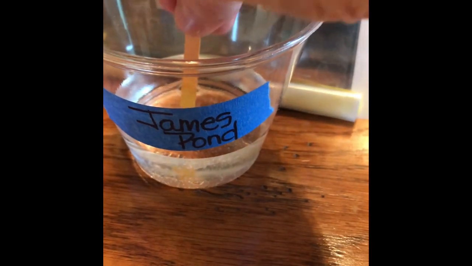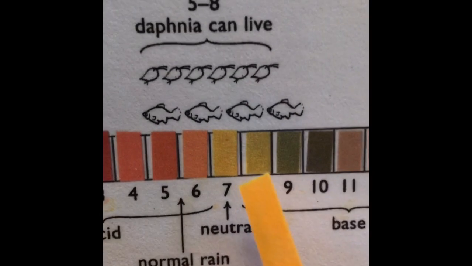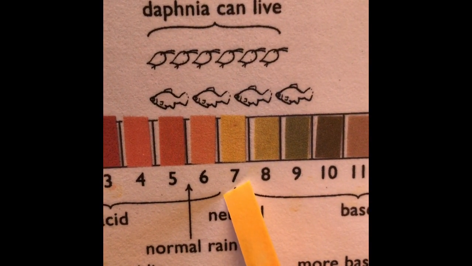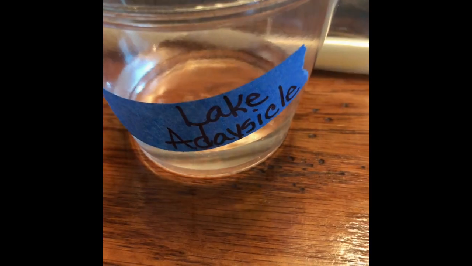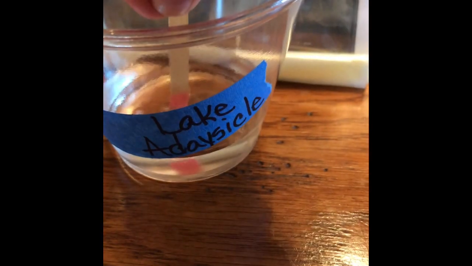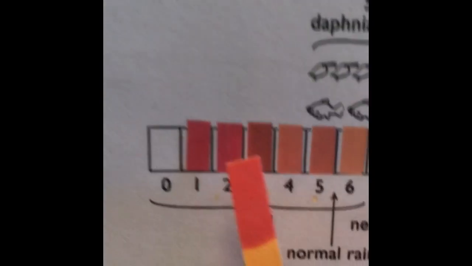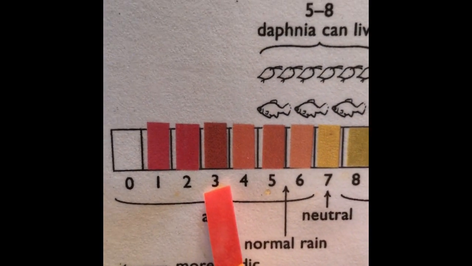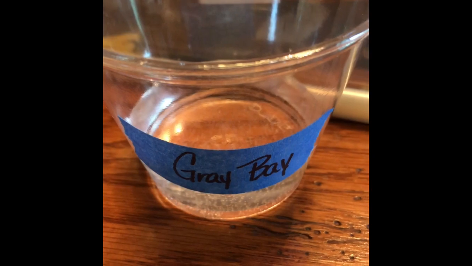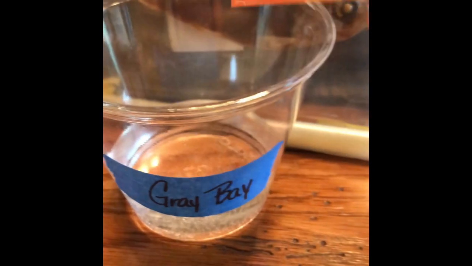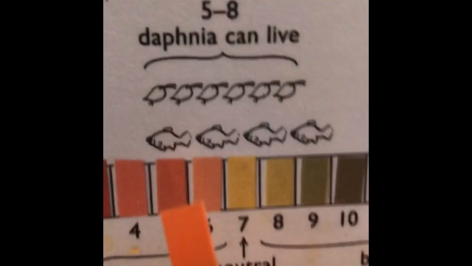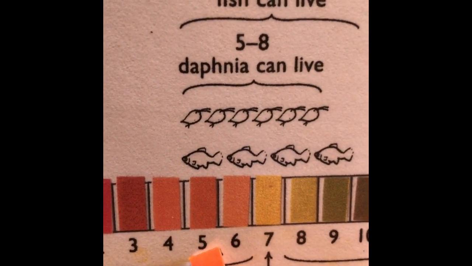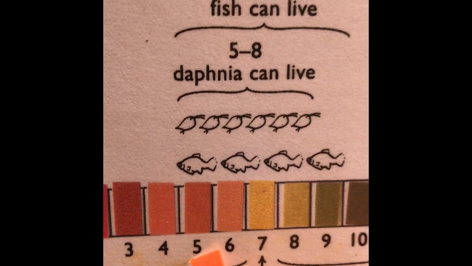James Pond, pH of 7. So James Pond, pH 7. Lake Adasical, pH 3. Lake Adasical, pH 3. Gray Bay, pH 5. Gray Bay, pH 5.